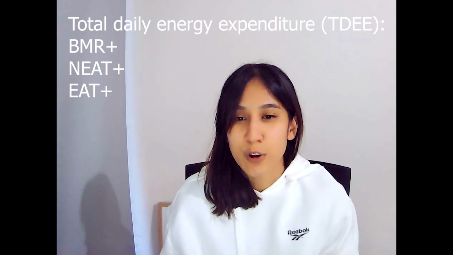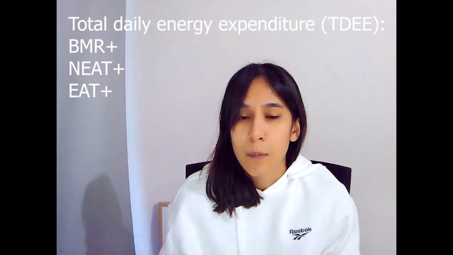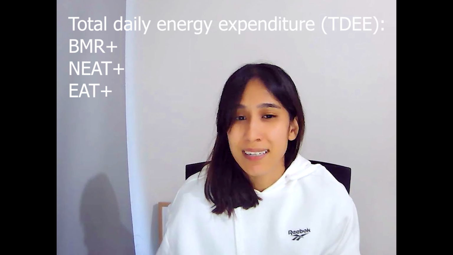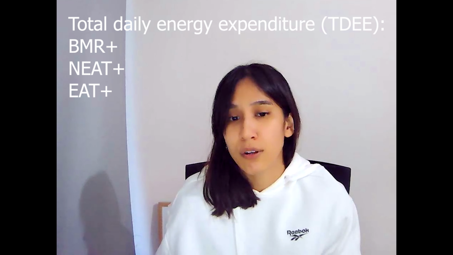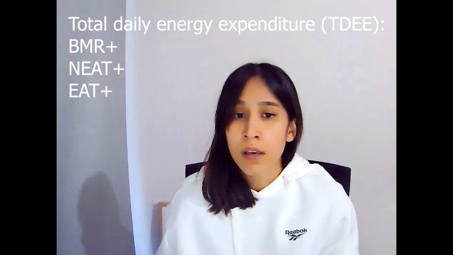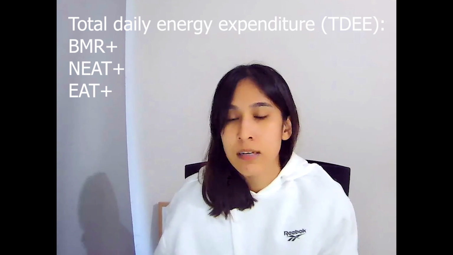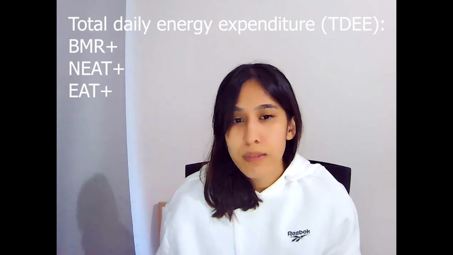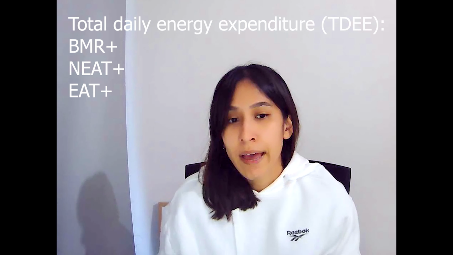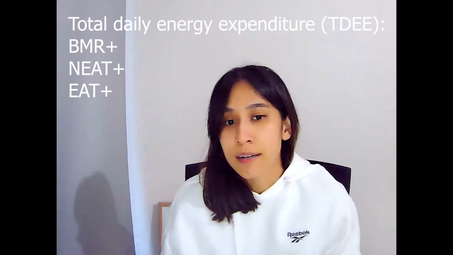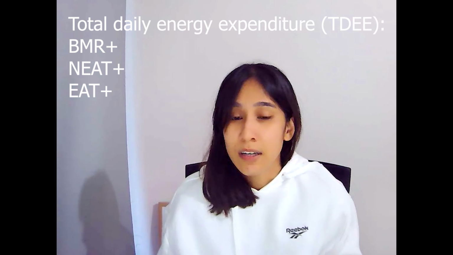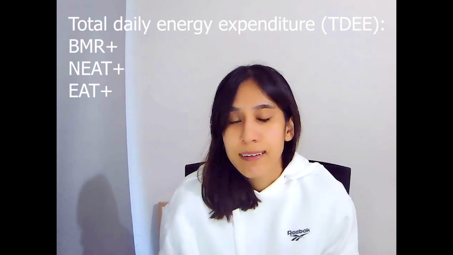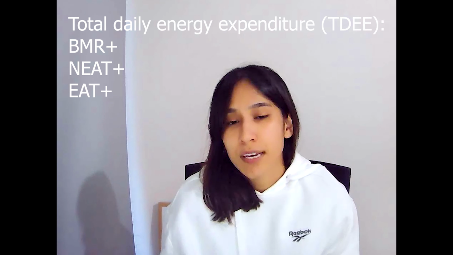The next thing is EAT. It's not how much you eat, but how much you expend during intentional activity or intentional exercise. That could be going to the gym, going for fitness classes, doing any form of cardio. That's your EAT, and your NEAT is considerably higher than your EAT normally. The fourth thing, sorry, the third thing is your TEF.